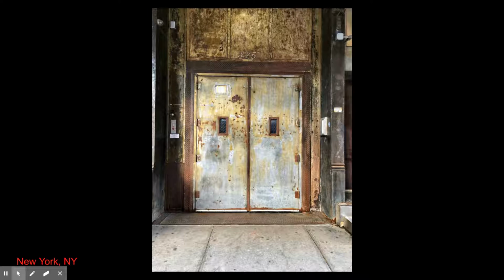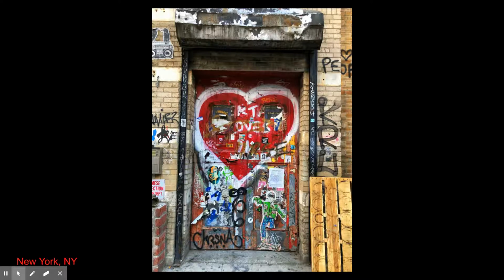This was a New York City field trip with Advanced Photo. We were traveling to different galleries and just walking, and so of course we stopped and took pictures. This one too.